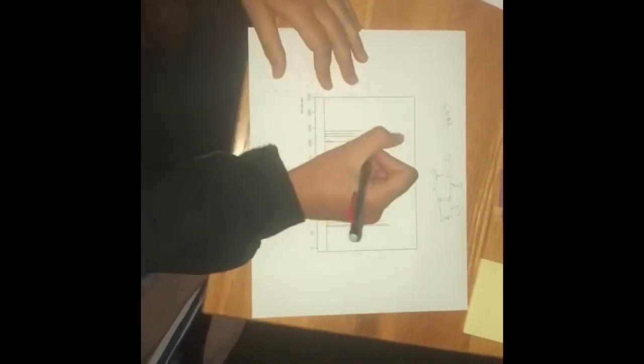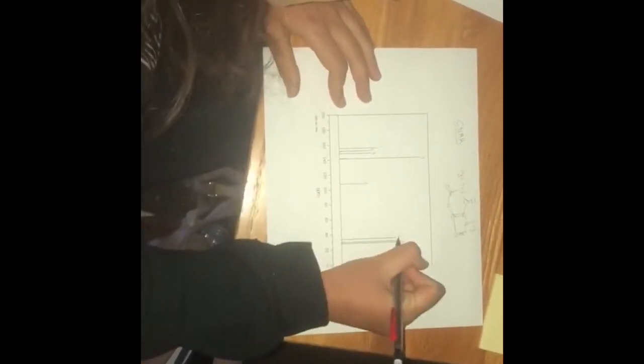So the last graph that we're going to analyze is carbon NMR, and we're going to label these 1, 2, 3, 4, 5, 6, 7, and 8. So there are 8 peaks, and I'm going from left to right when I number them.